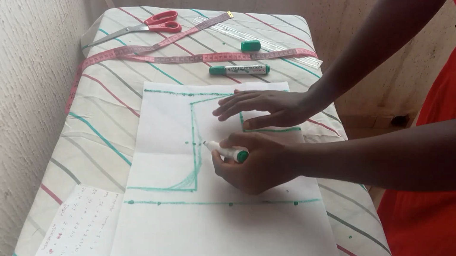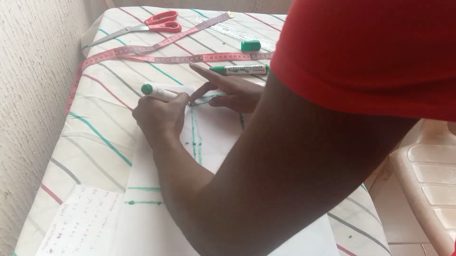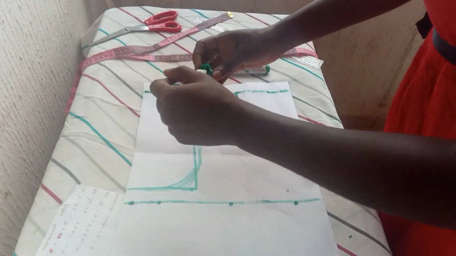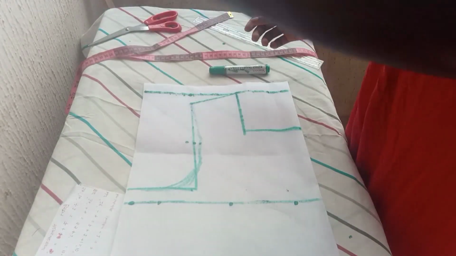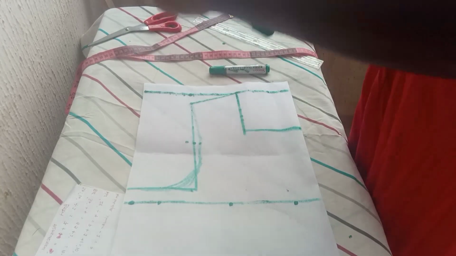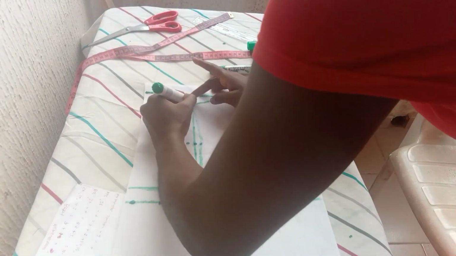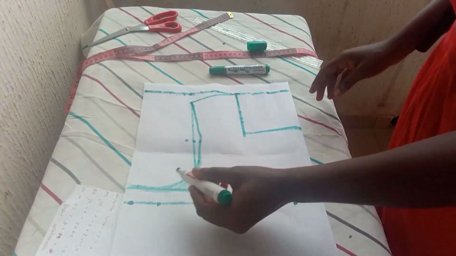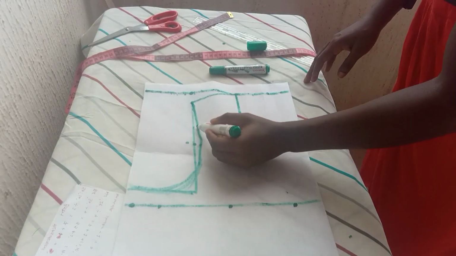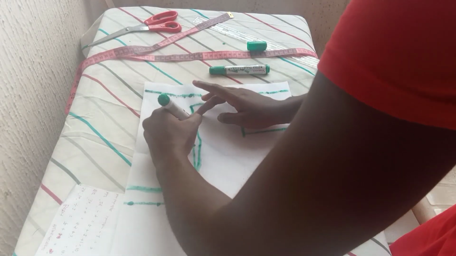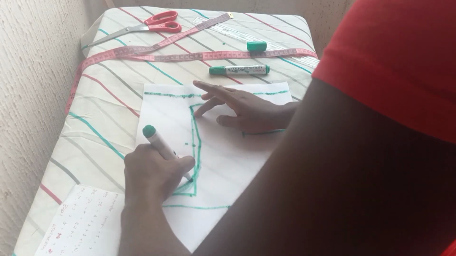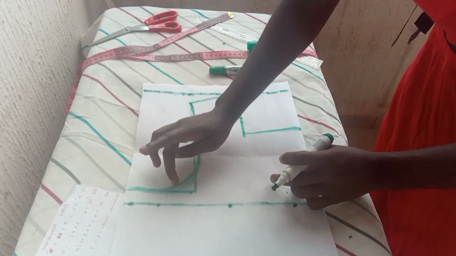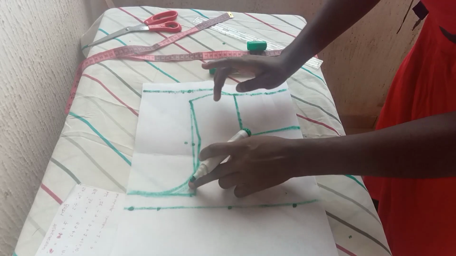So this is the curve we are talking about. It's not actually straight. Just that my marker is misbehaving a little. Let me flip it. So you connect, better. So this is going to serve as our armhole depth.